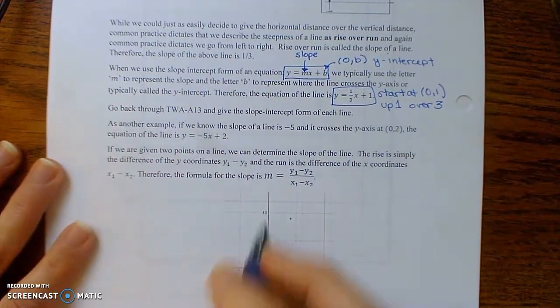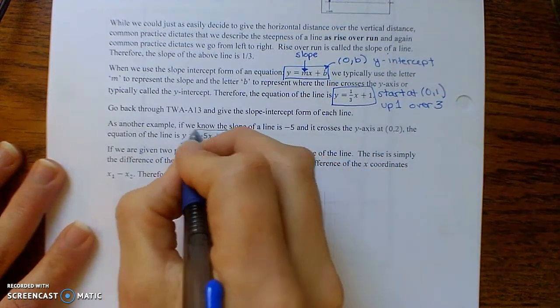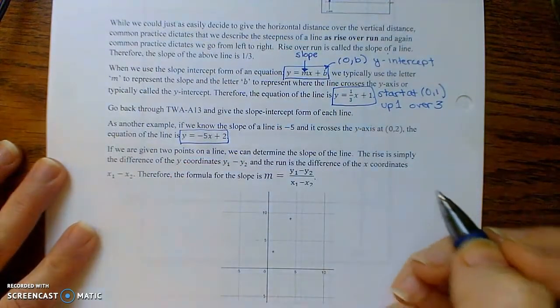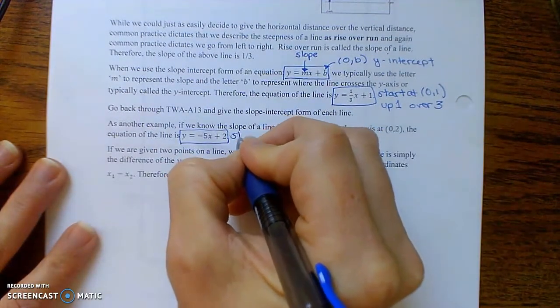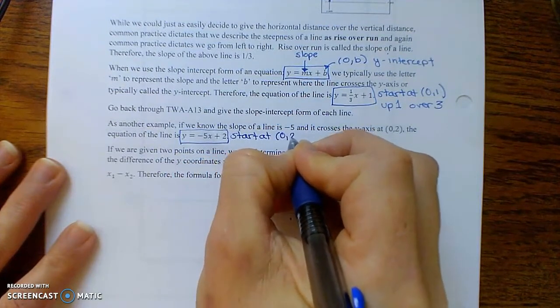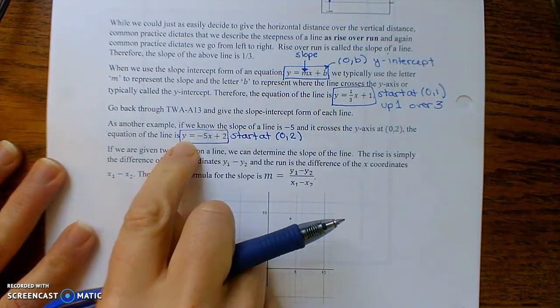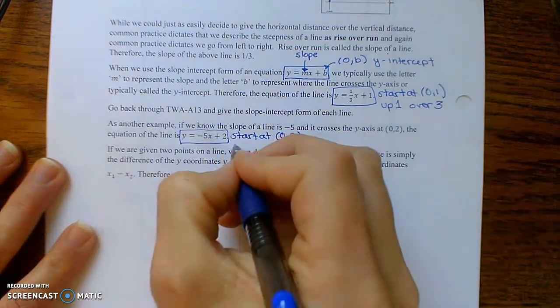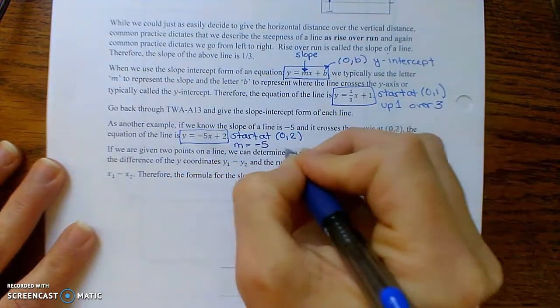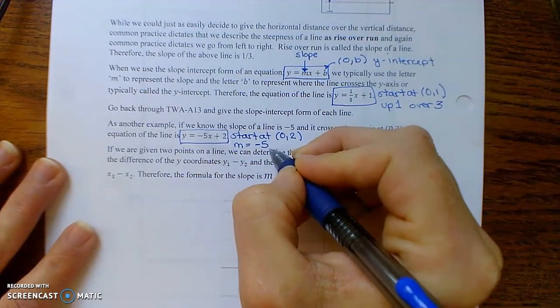Okay, so for example, here's another one. Y equals negative 5x plus 2. The y-intercept is 0 comma 2, so we start at 0 comma 2. And since the slope is negative 5, you would kind of think of negative 5 as a fraction.